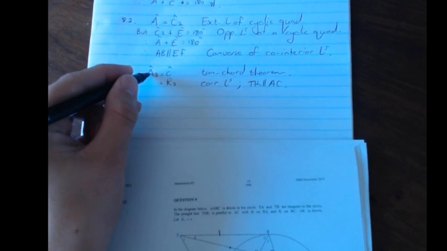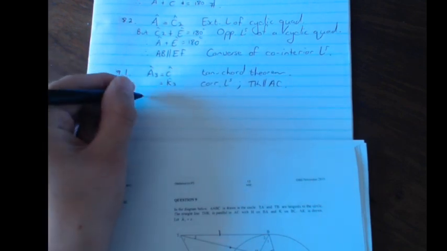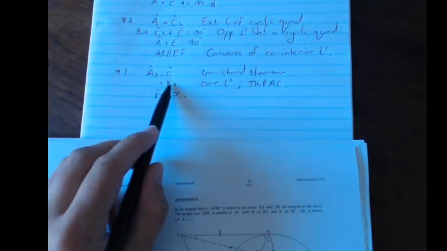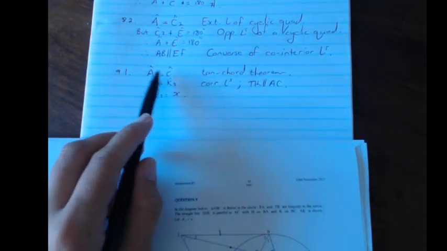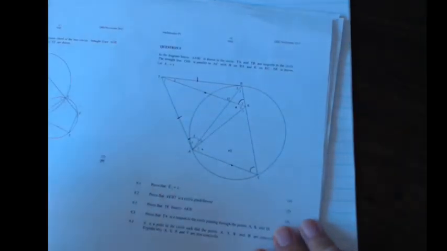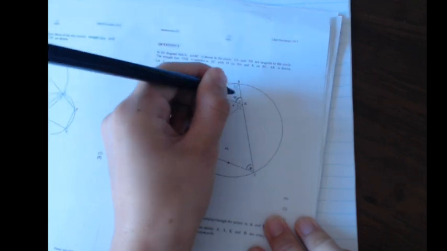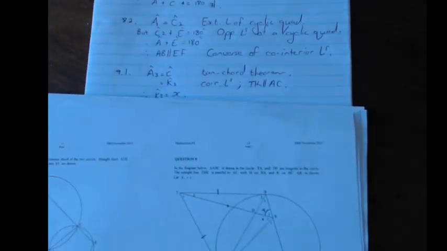Okay, so 9.1, then A3 is K3, and I have the information that A3 is X, so that means then obviously that K3 is X. And from this, it's also useful to know now K3, C, and A3 have now all been established as X and X and X.